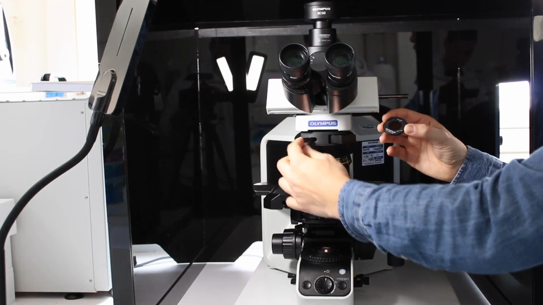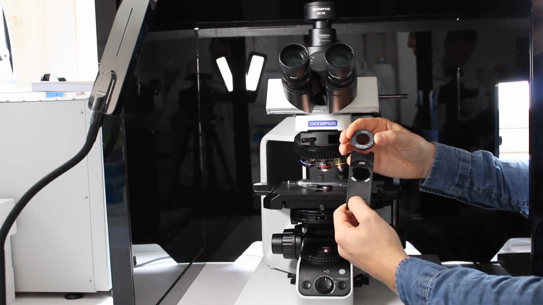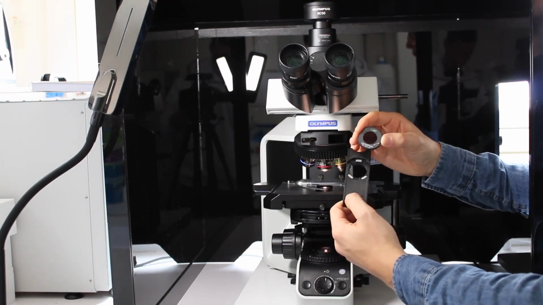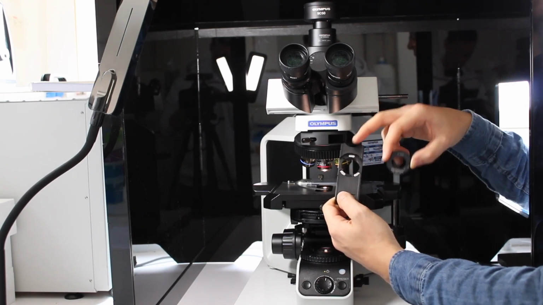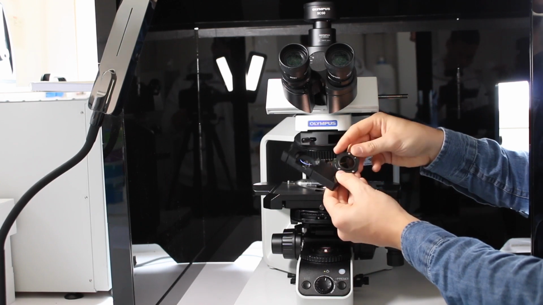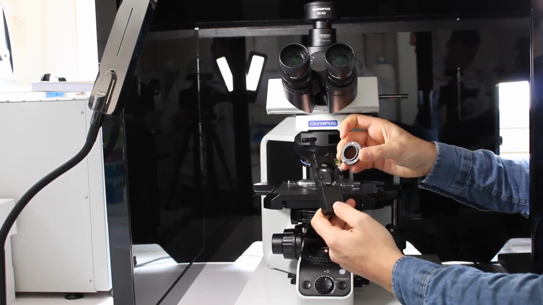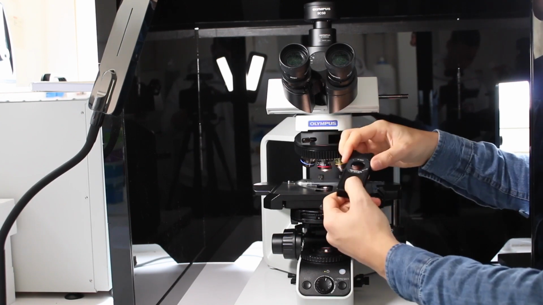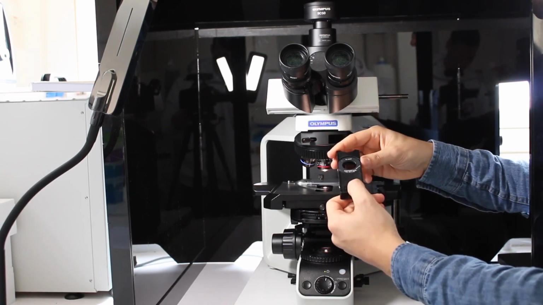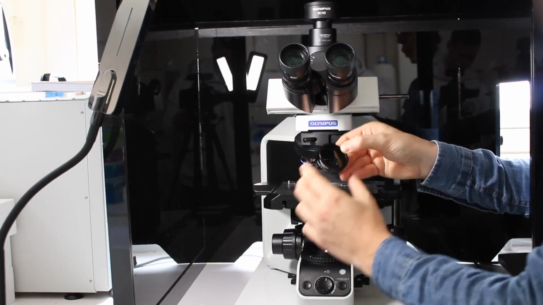For that, you unscrew this case, pull it out, and then you can put this analyzer in the case. You can see there are 3 different magnetic parts. If you look at the back of this, you will also see 3 different magnetic parts. So you just make them overlay, and then you place the case back inside and screw it back.